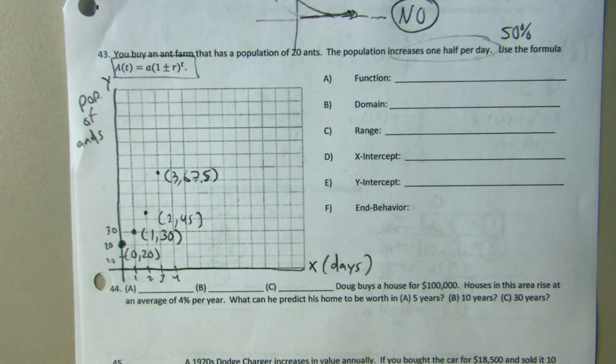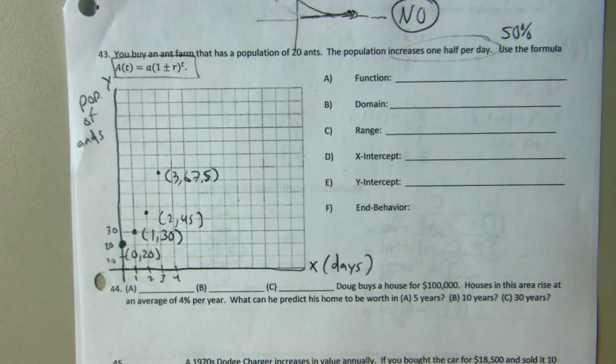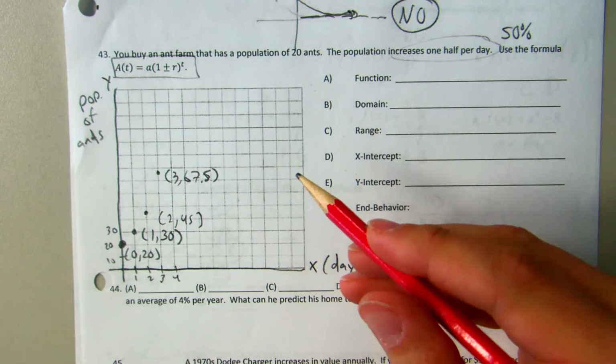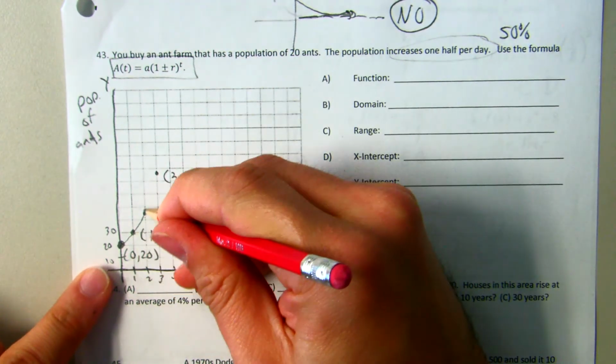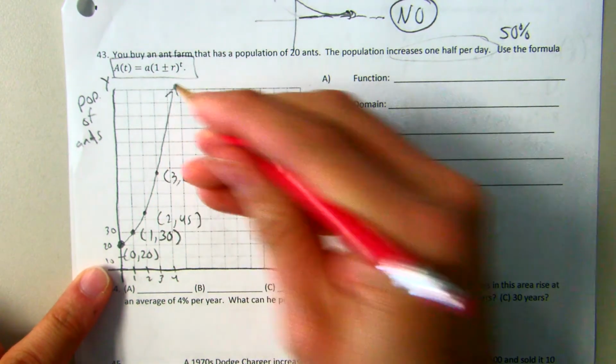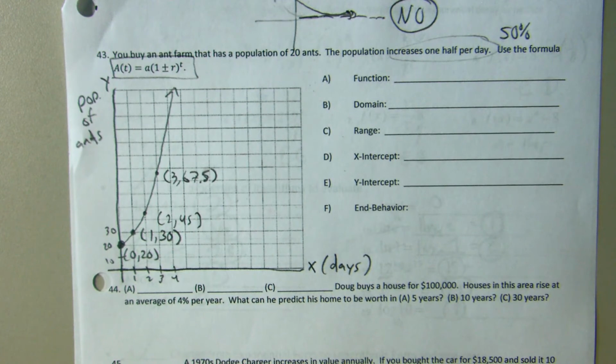Of course, we won't have half an ant, but that's what we can predict. And you can plug in more and more points there. You can find out 50% of this and add it to it. So what you need to see is that that creates exponential growth. The more you have, the more it increases.